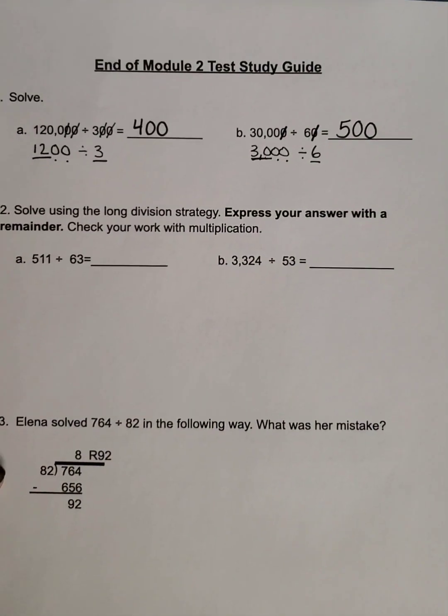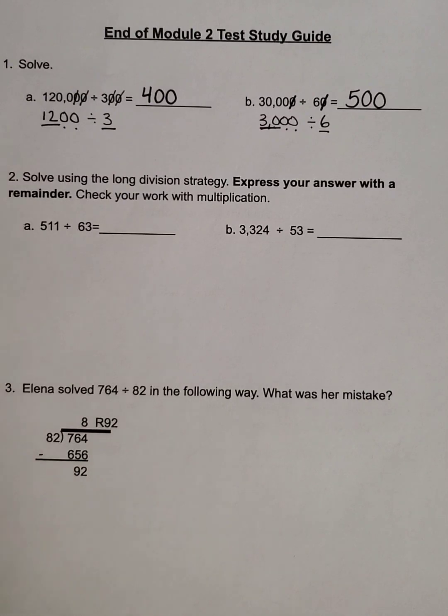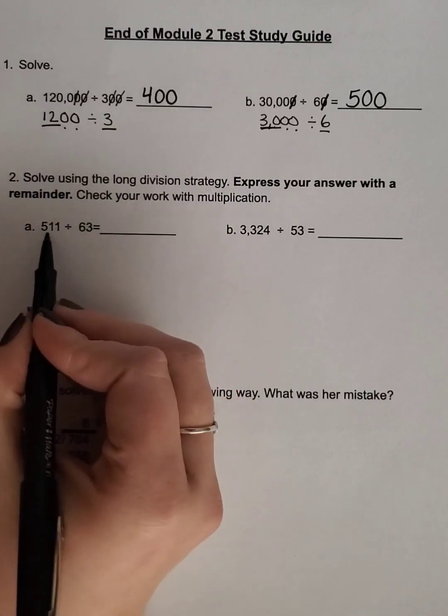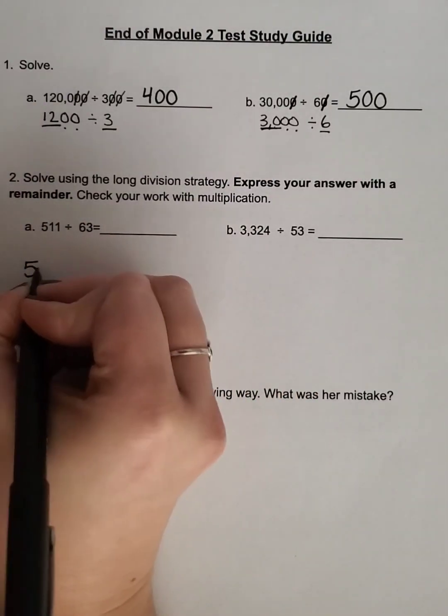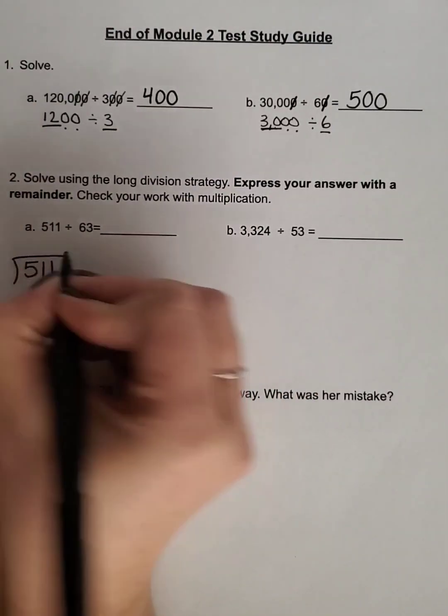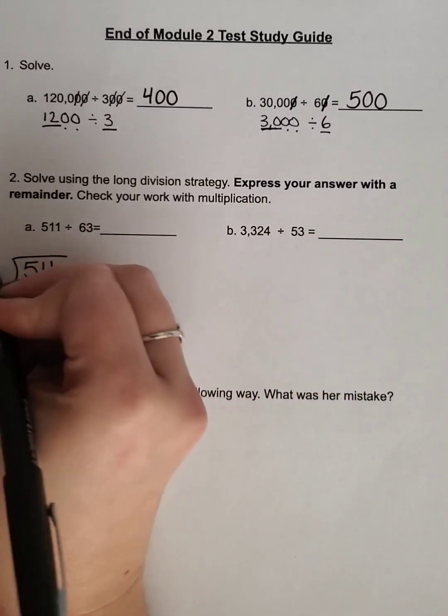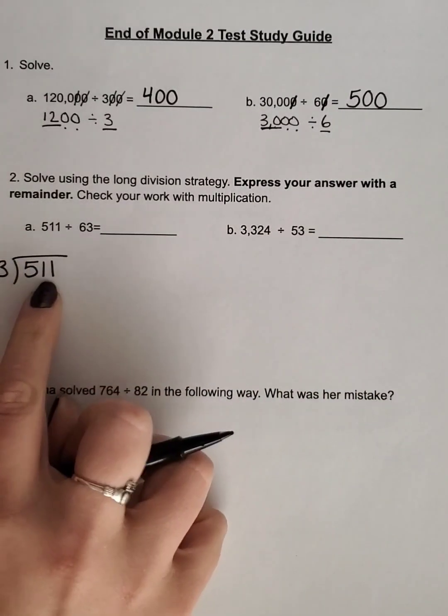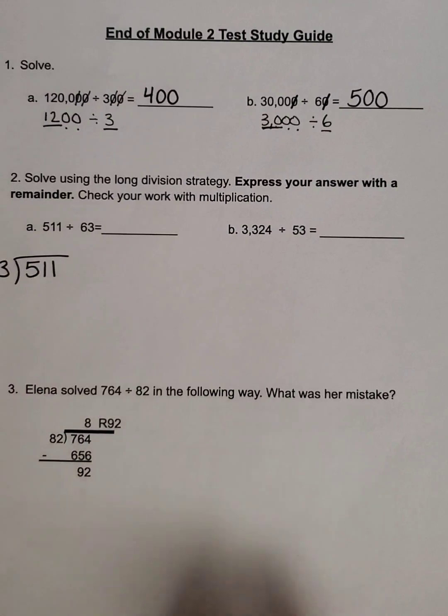Okay. Now, down here, number 2 says solve using long division. Express your answer with a remainder. Okay, and it does say you can check your work with multiplication like we've learned. So remember, we're setting up the first number as our dividend inside the house. And 63 is our divisor on the outside. So the first number goes in, second number out.